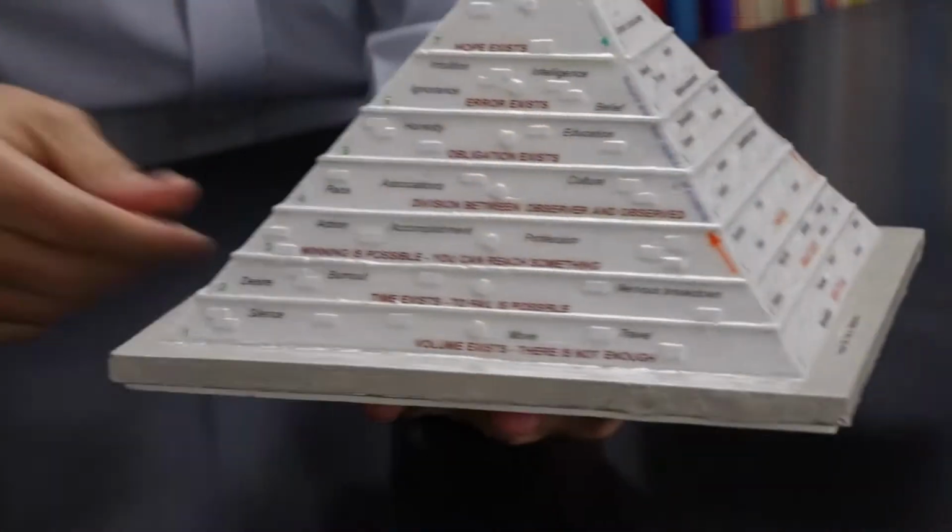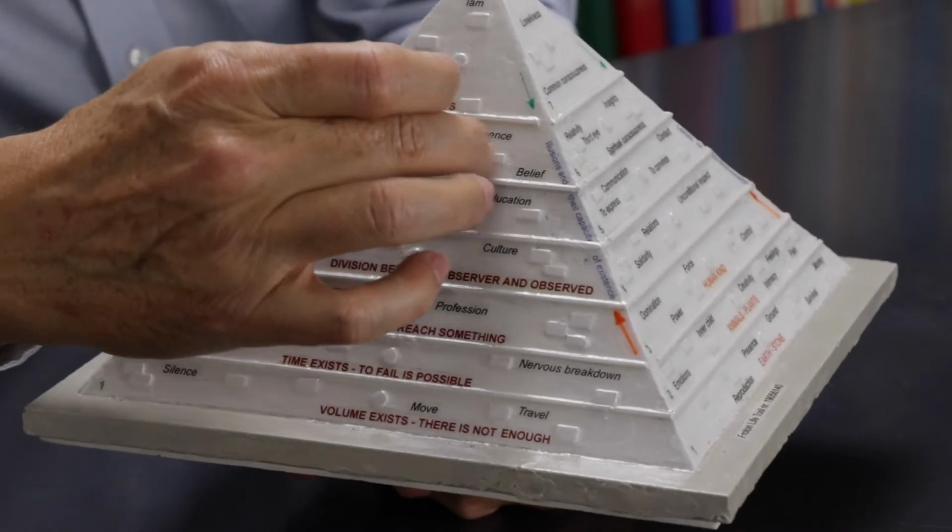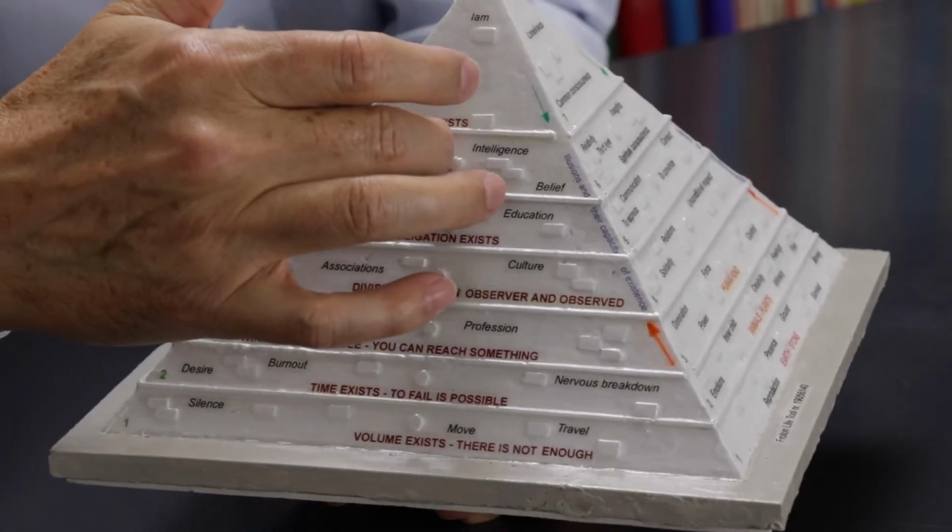And these tensions are represented by these stones. So on the side of illusions, on the 6th level, you can see the word believe.